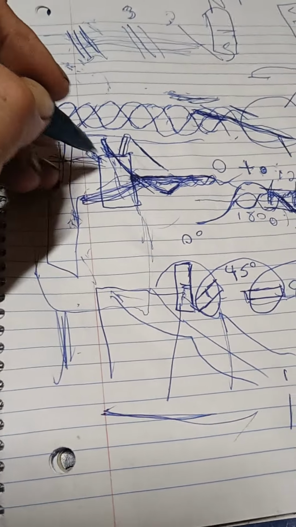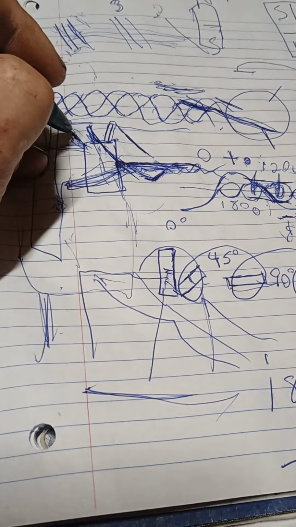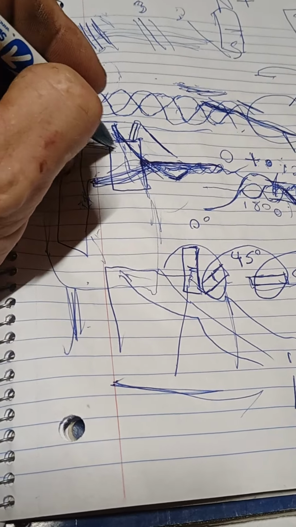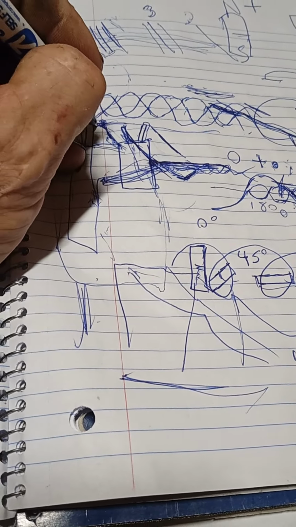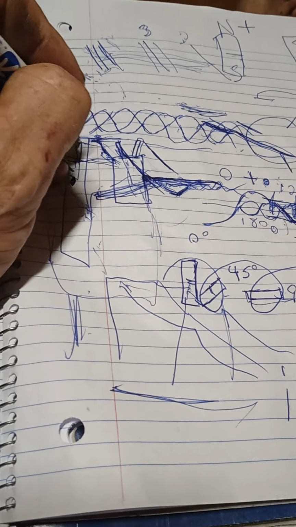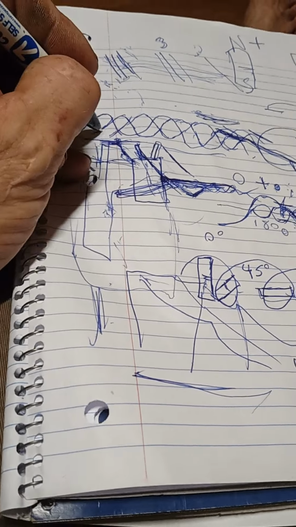All right, now that's just one wire, and again, it doesn't need another wire to complete the circuit, because it's flowing back and forth. So it is the return path as well as the supply path. It's the input and the output at the same time, because it's alternating back and forth.